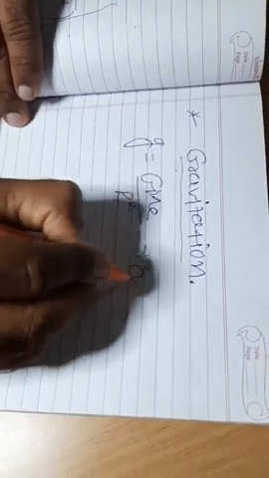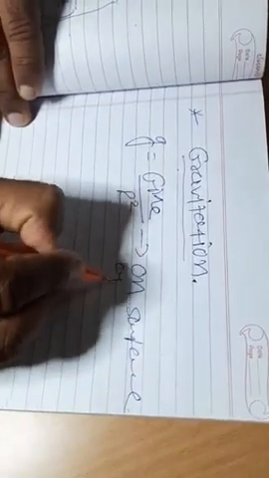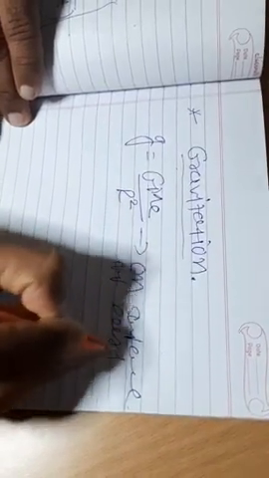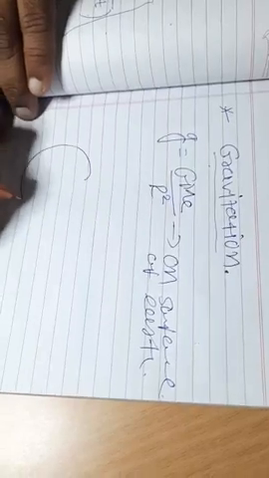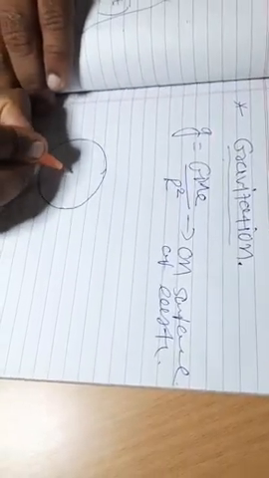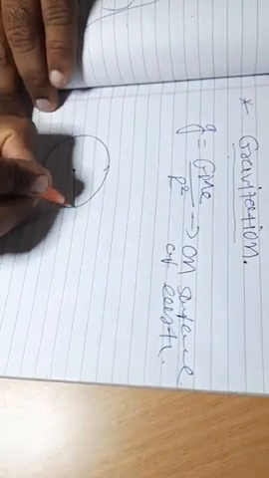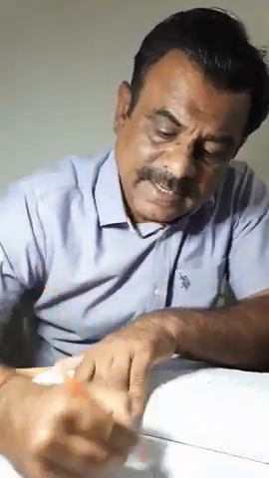Now, for all calculation purposes, we are taking Earth as a sphere with radius R. And we know that whenever we are concerned with gravitational force by a spherical object, the entire mass can be considered to be concentrated at the center.